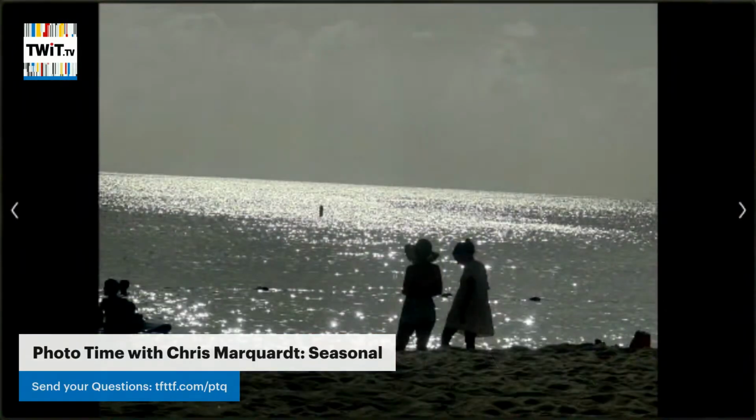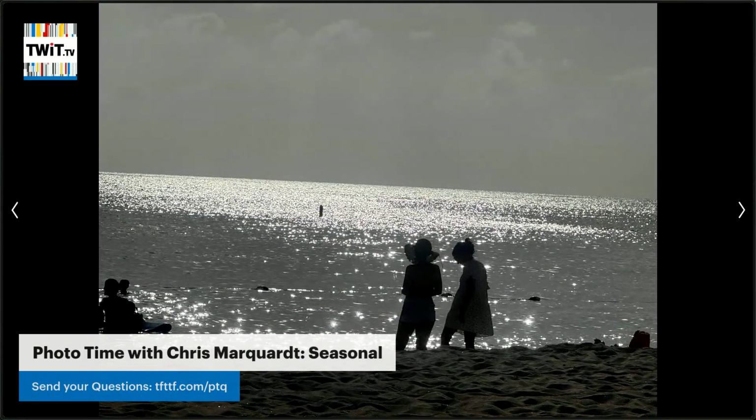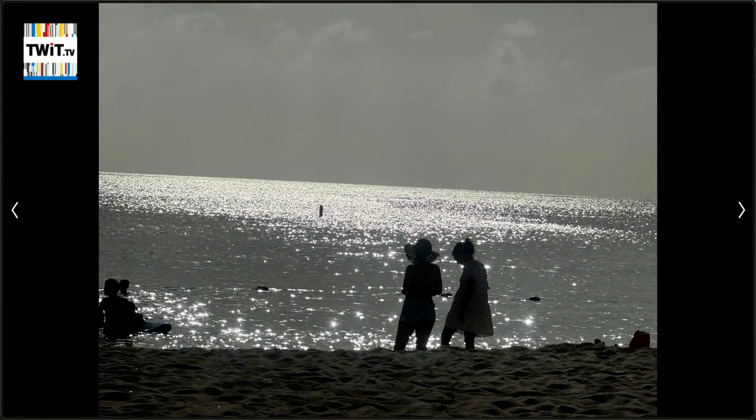So what we're looking at is sunset on the beach, but without the sun. What you see is the reflections of the sun in the sea, and the camera has decided to darken it down a bit because it's so bright on the water, and that turns the people on the beach into silhouettes, which I really like.